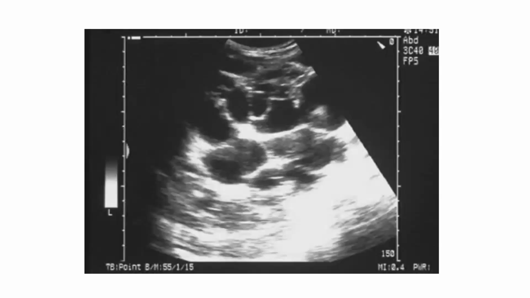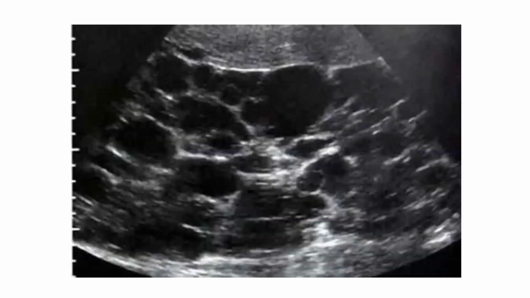Ultrasound showing cysts in the kidney of varying size. Again, the ultrasound showing cysts in the kidney.